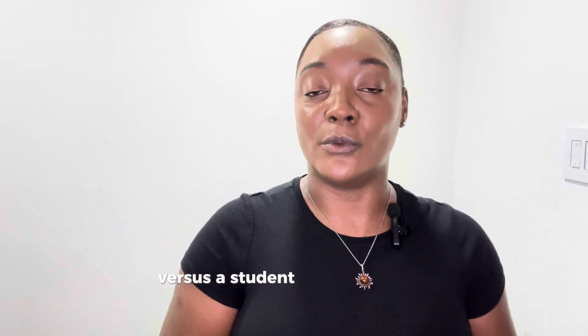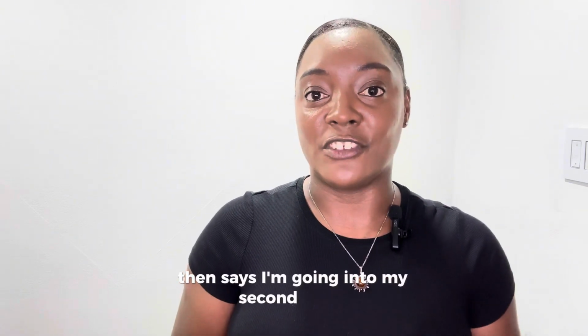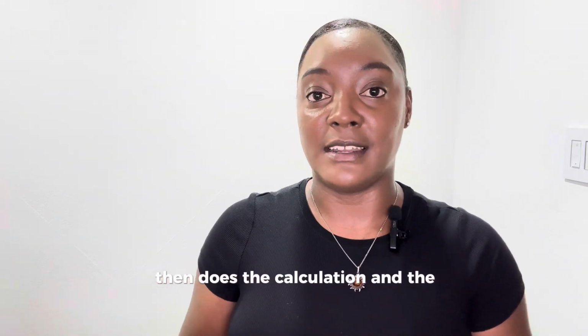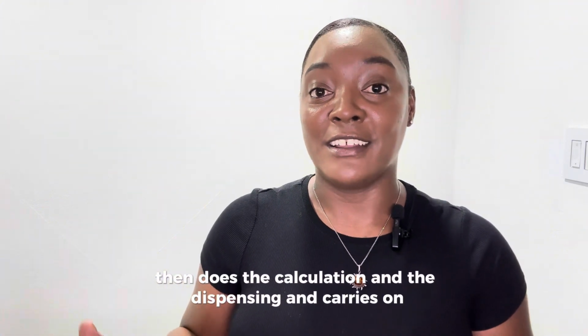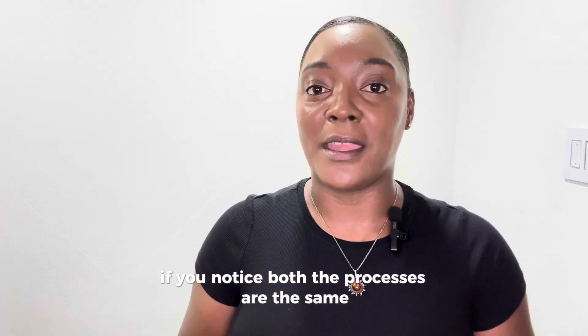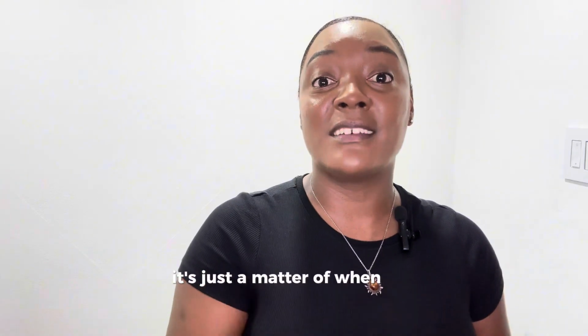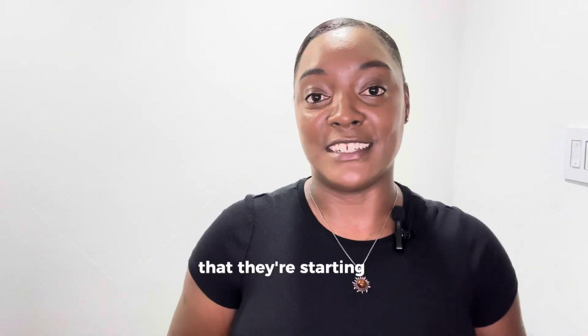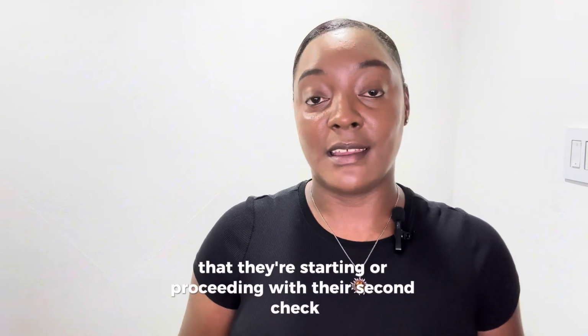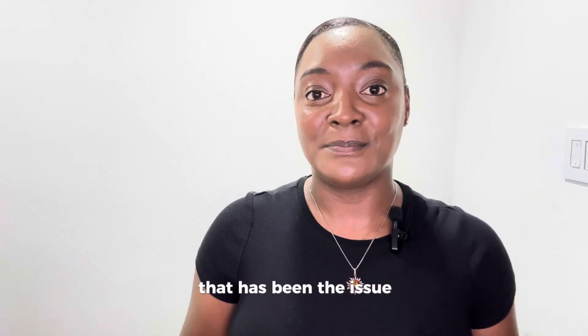Versus a student who completes the first check, then says, I'm going into my second check, then does the calculation and the dispensing and carries on. If you notice, both the processes are the same. It's just a matter of when the student says that they're starting or proceeding with their second check. That has been the issue.